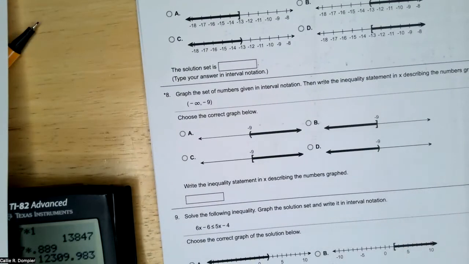7 says graph the solution set of the inequality and write it in interval notation.